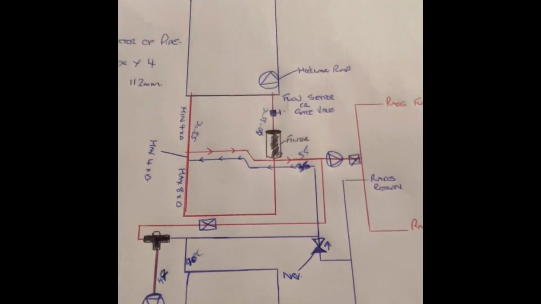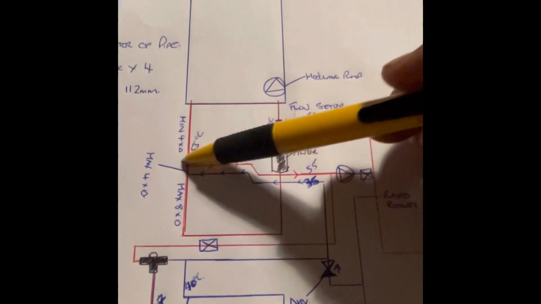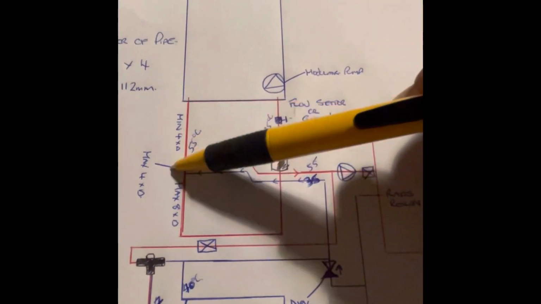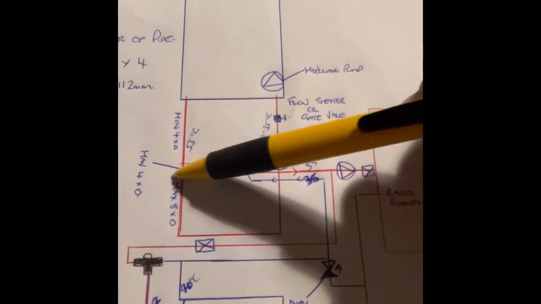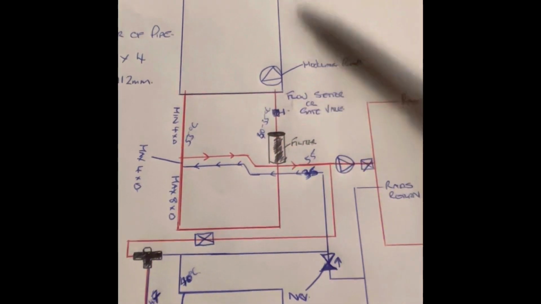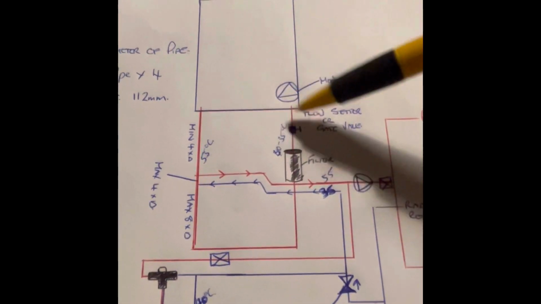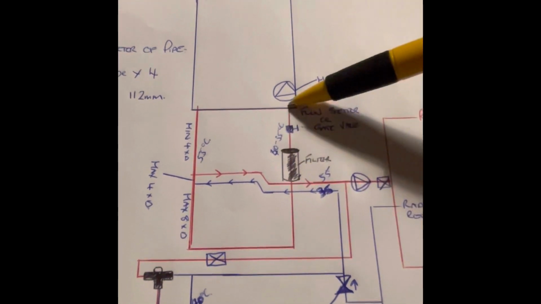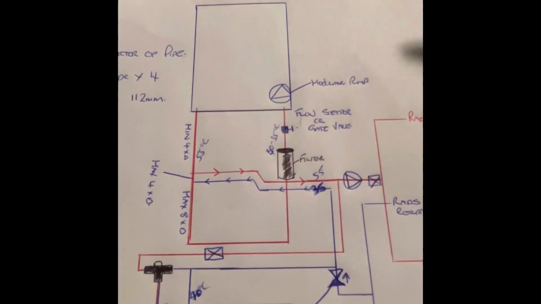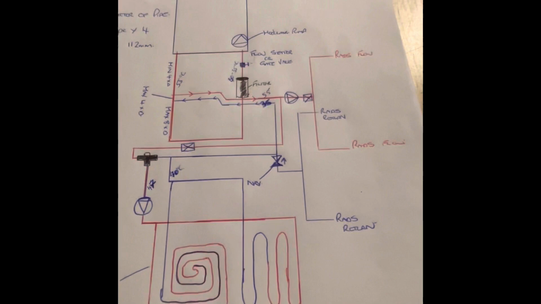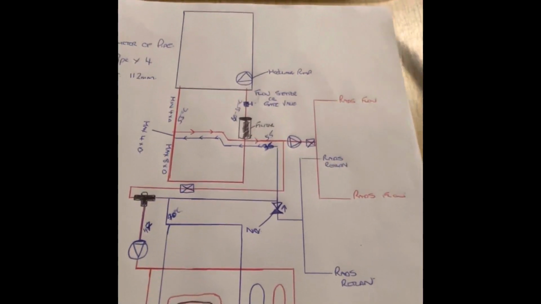The difference between a low loss header and close couple T's is a low loss header will slow the velocity of the water down to about 3 meters per second, which will allow dirt separation. Close couple T's don't do that, so you're still aiming for about 1 meter per second in your central heating pipes as an optimum. It can range from 0.5 meters per second to 1.5 meters per second.